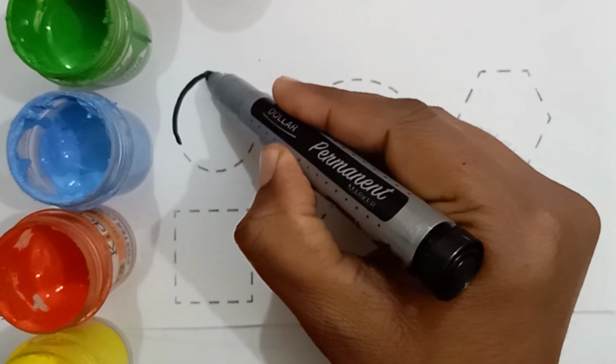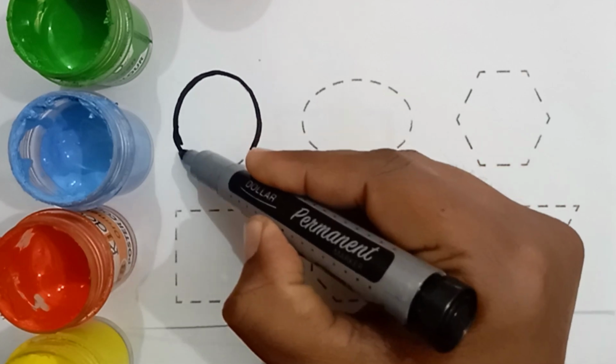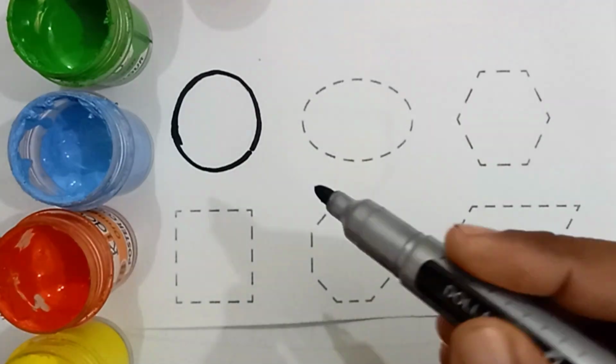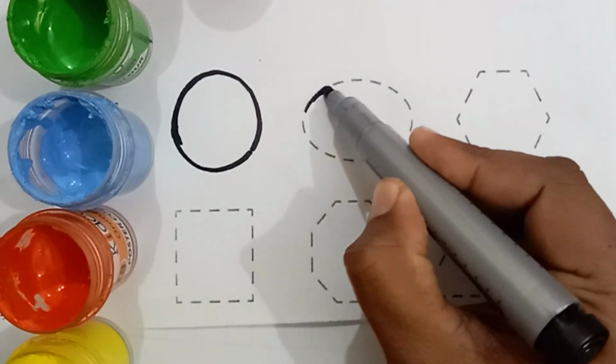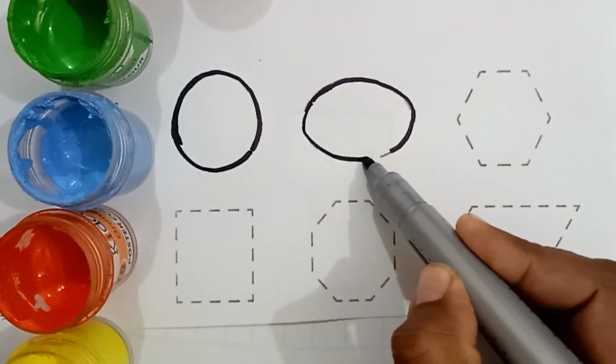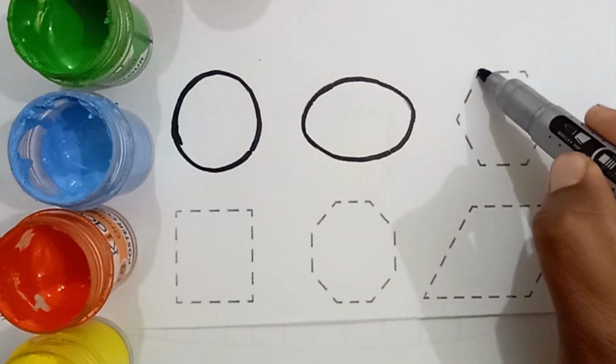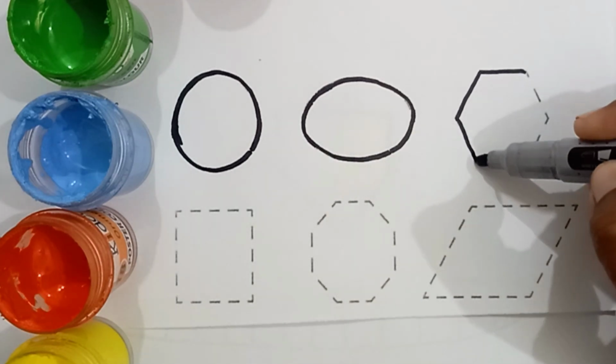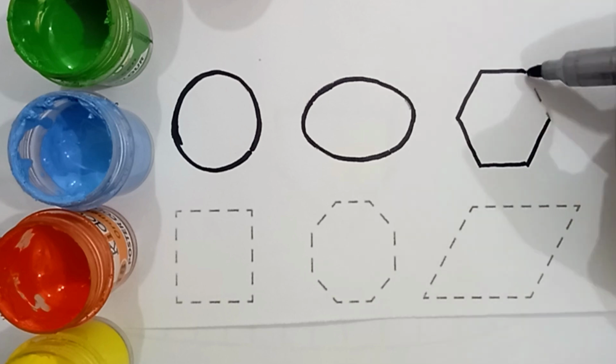Draw the shapes. Circle. Which shape is circle? Oval. Which shape is oval? Hexagon. Which shape is hexagon?